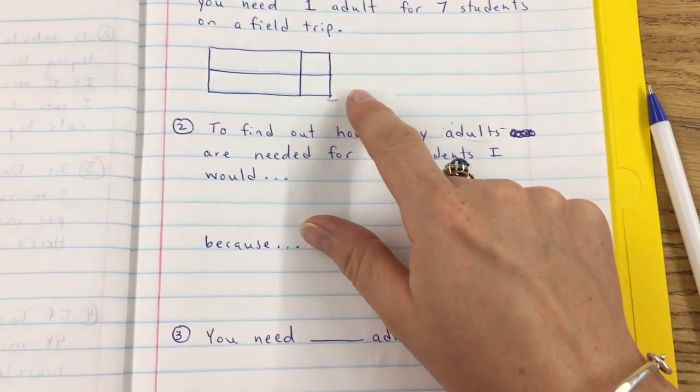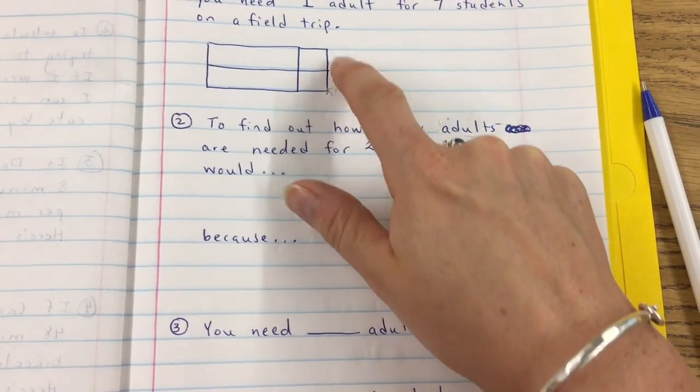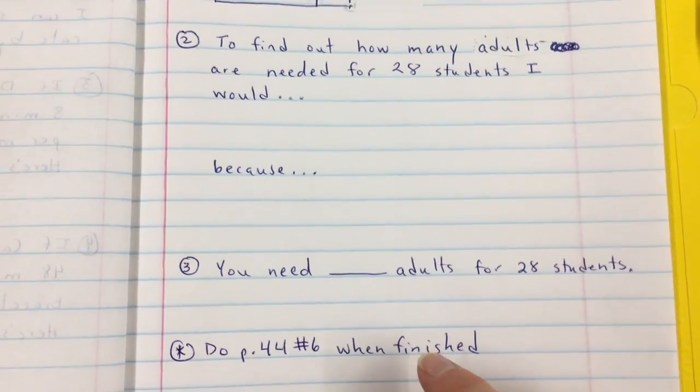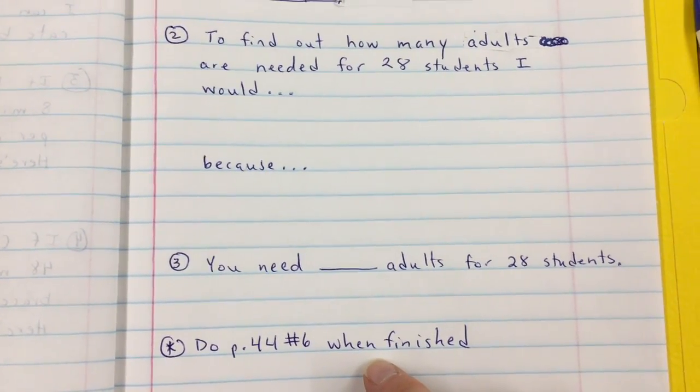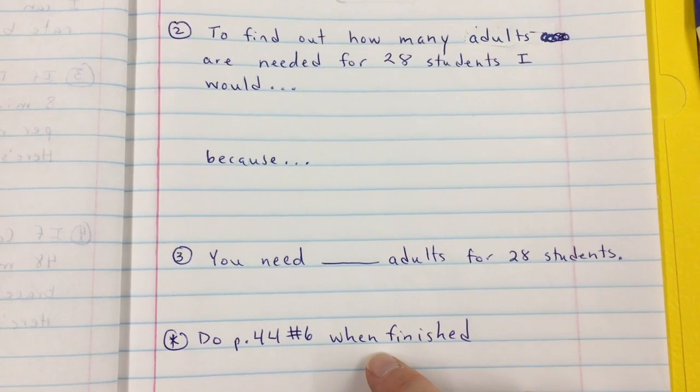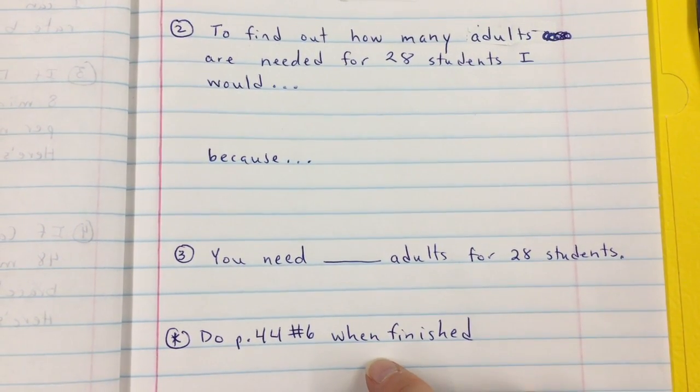And if you want to make more on this table up here, you can. You can make another row or column, sorry. Okay, then you can do page 44, number 6 when you're finished. So go ahead, pause, get this part done.